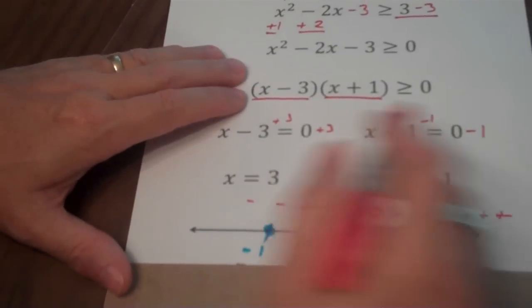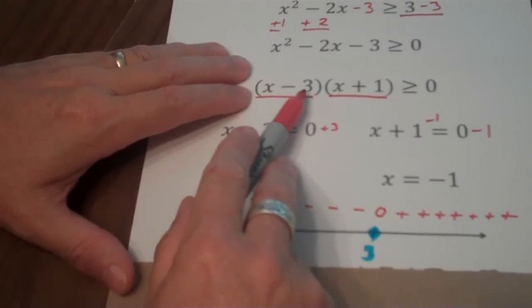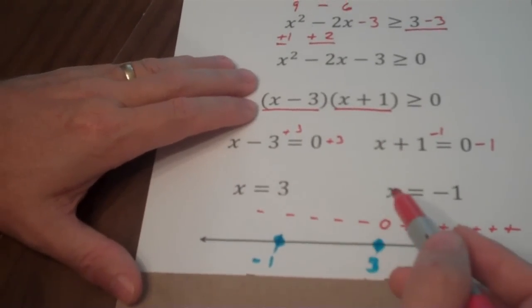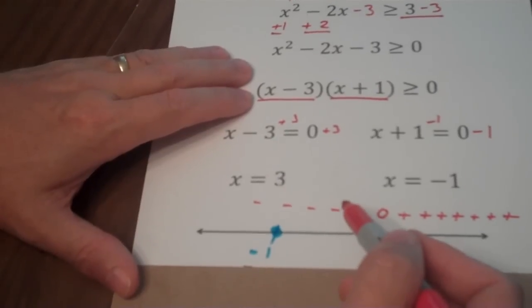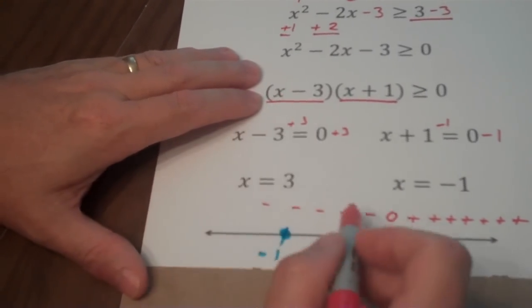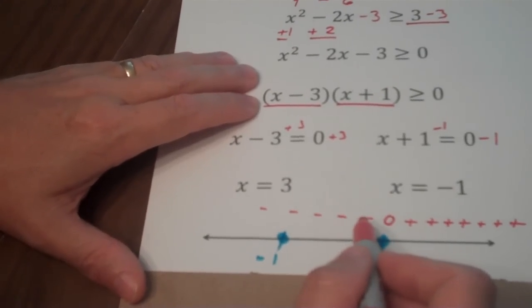And again, if you want to try a 2, for example, 2 minus 3 is negative 1. That's a negative value. 0 minus 3 would be negative 3, etc. So any value below 3 for just this binomial would result in a negative value.